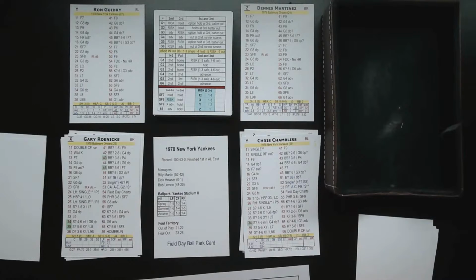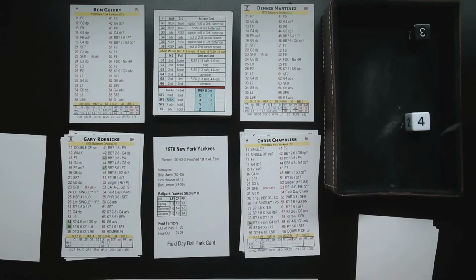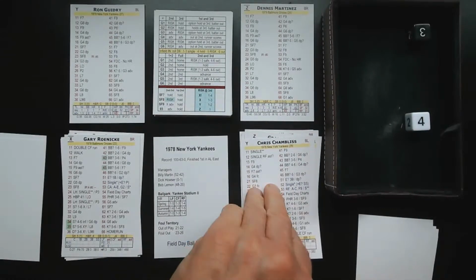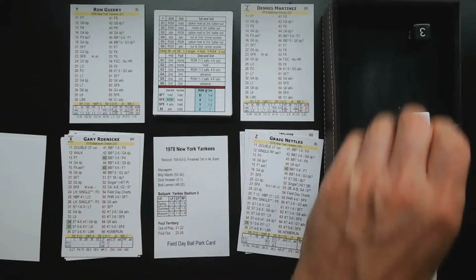Preparing for some potential mop-up duty, Martinez to Chambliss, 34, and that is going to be a ground ball down to Dauer at second base. So Chambliss is thrown out to start the 6th for New York.